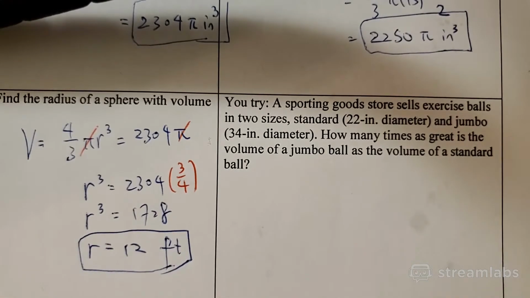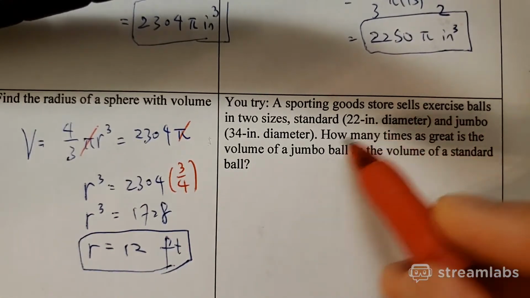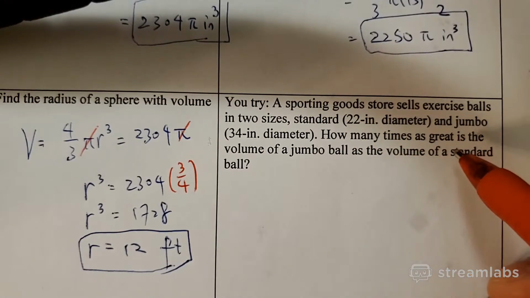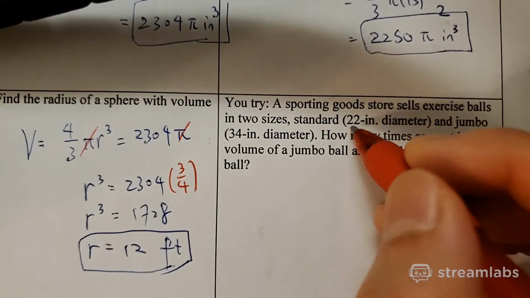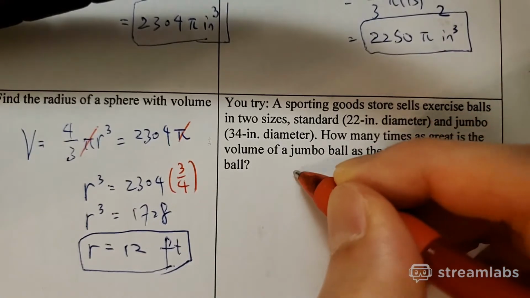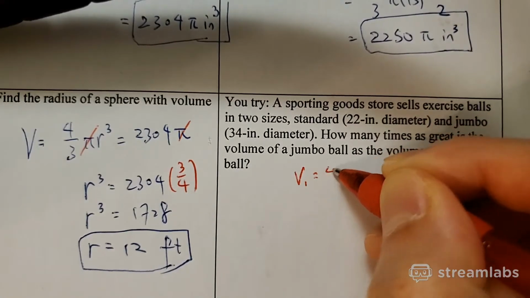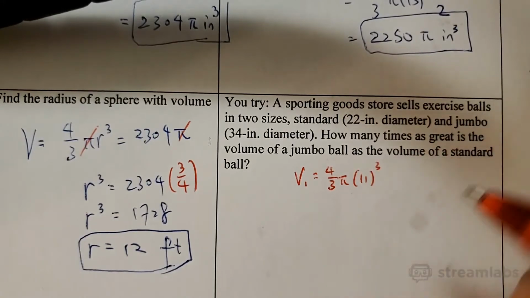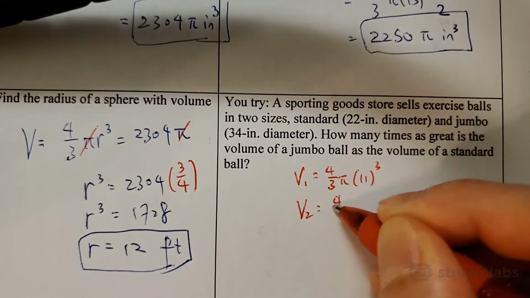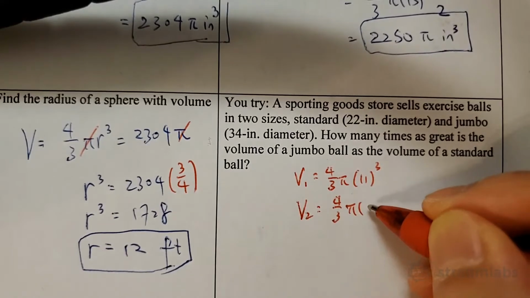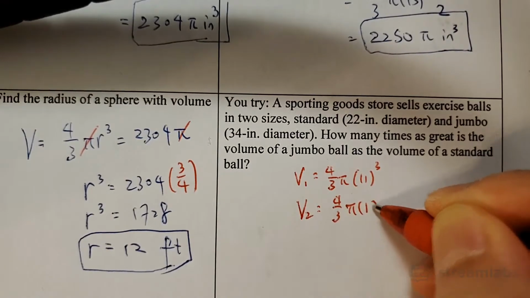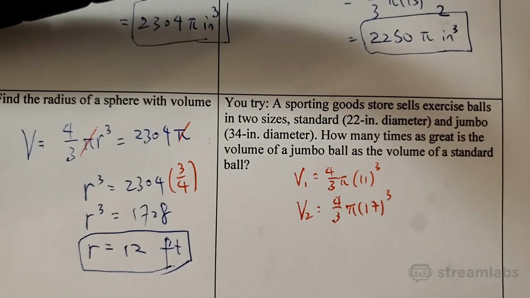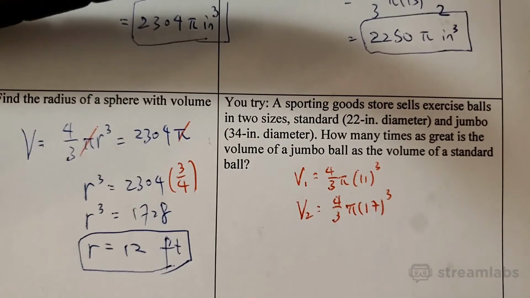All right, so obviously the simplest way to do this is to just calculate the volume for both of them. So you have to find the radius first, right? So you get volume 1 is 4/3 pi 11 cubed, and the other one, volume 2, is going to be 4/3 pi 17 cubed, right? These are the two balls, and then you calculate them and you take the ratio, right? So that's the way you do it.